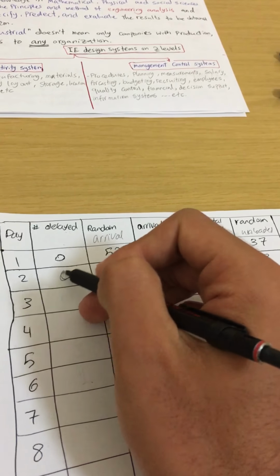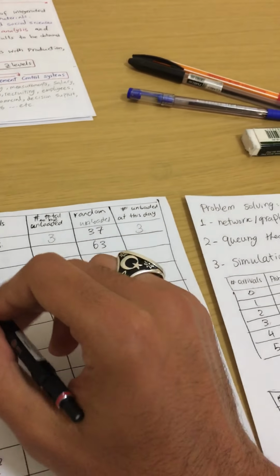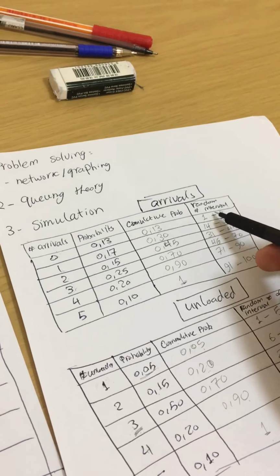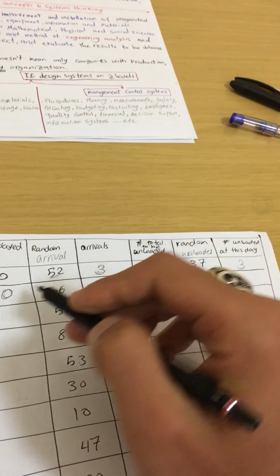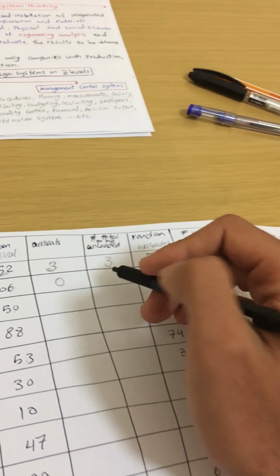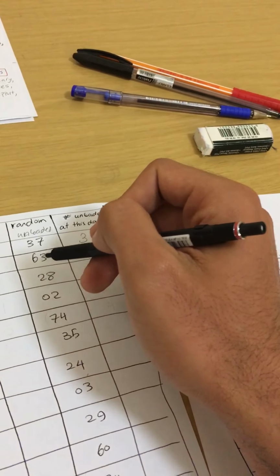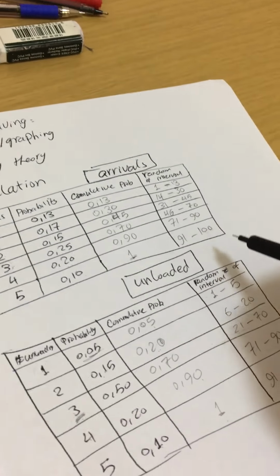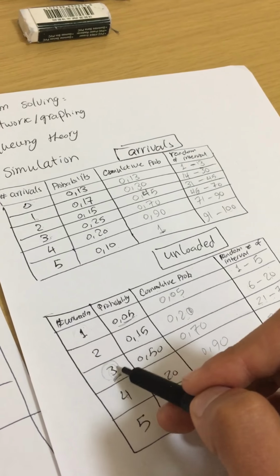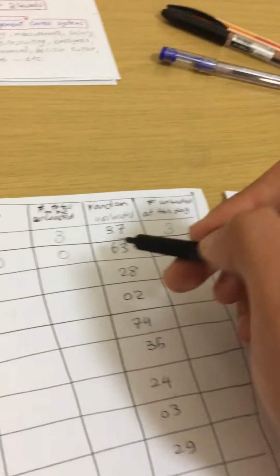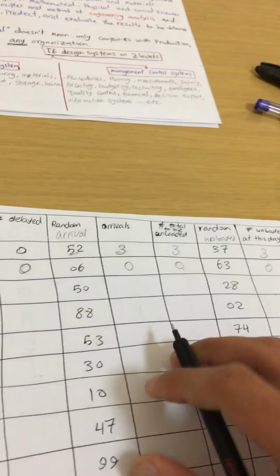Okay, so we should have unloaded 3 trucks, and we already unloaded 3 trucks, so we are now starting with 0 from yesterday, and the computer said to us the random number is 6 for arrival, so we have 0 arrivals on this day, and because we have 0 yesterday and 0 today, we have 0 that should be unloaded, and we check the random unloaded number, we find it 63. 63 is saying to us we should unload 3 trucks, but actually we didn't have any trucks to unload, so we should have put 0.